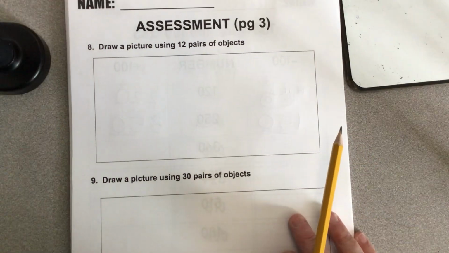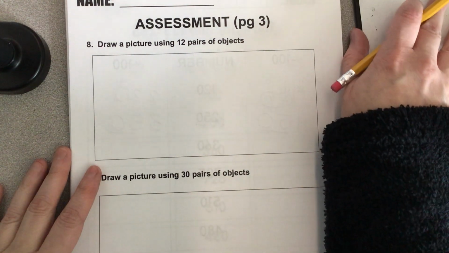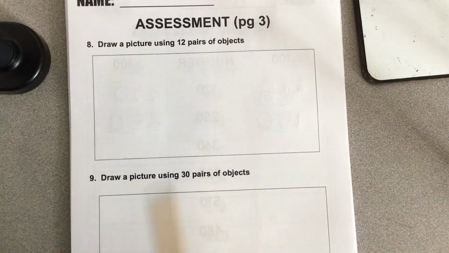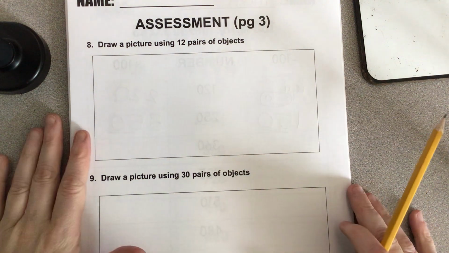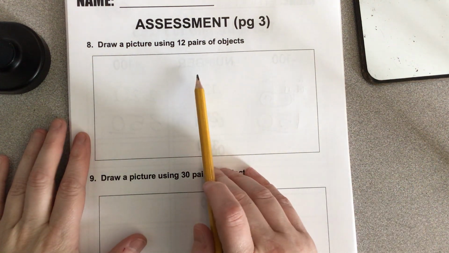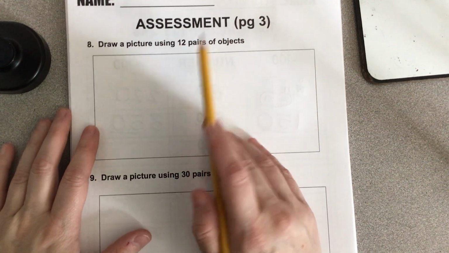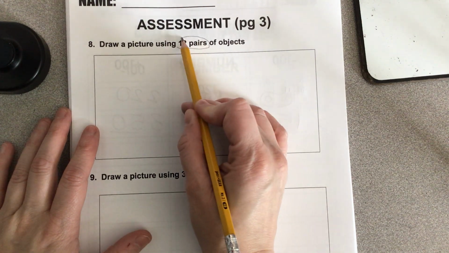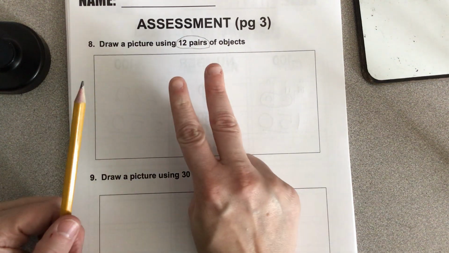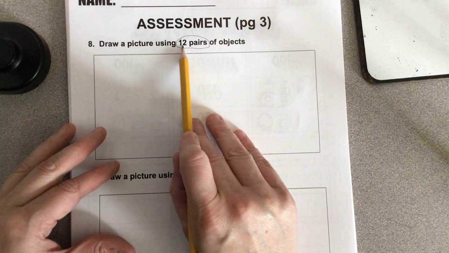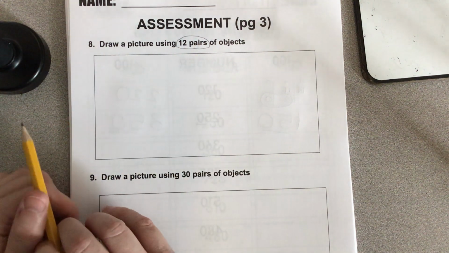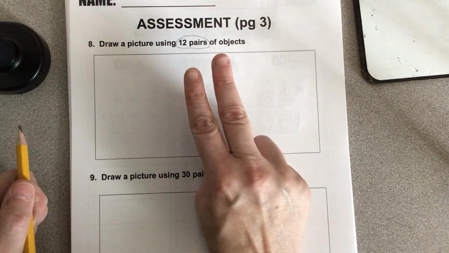Now, we're going to the back. This is more even and odd practice. Today we're drawing pairs. Yesterday we just decided if the number was even and odd, but today we're working with pairs. Remember, a pair means 2. So if I'm drawing 12 pairs, I'm drawing 12 groups of 2.